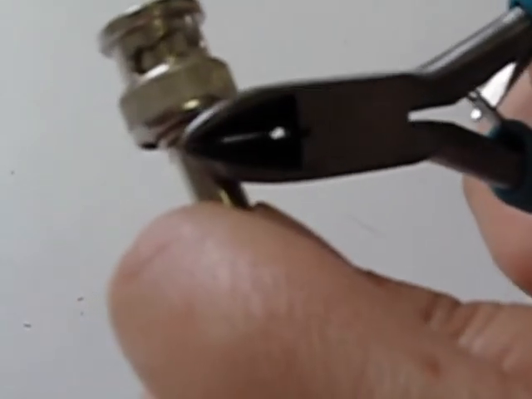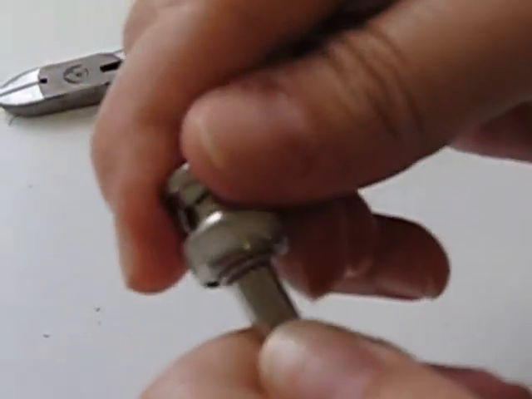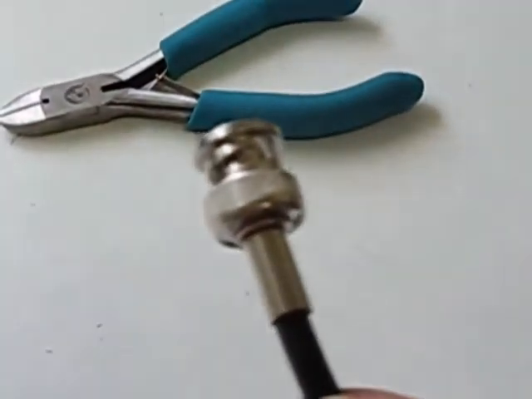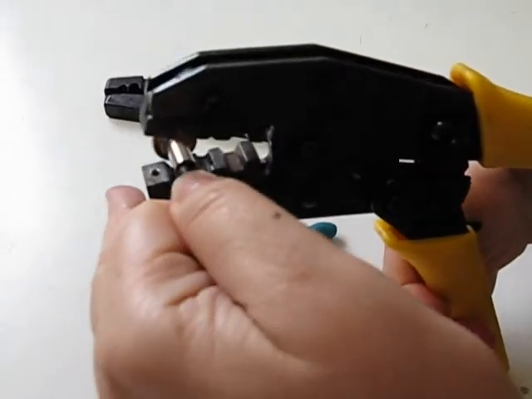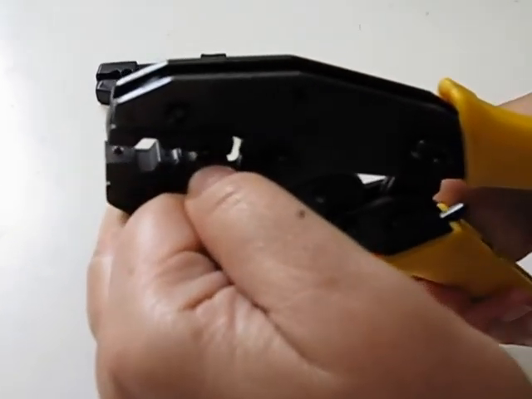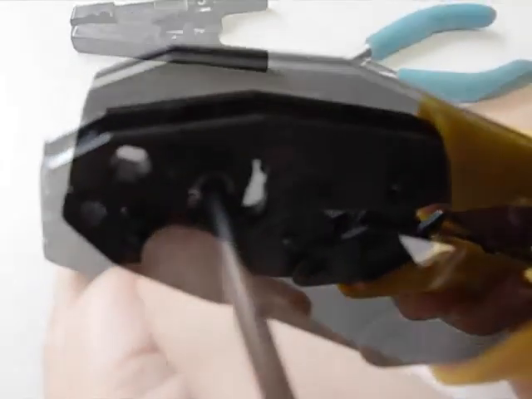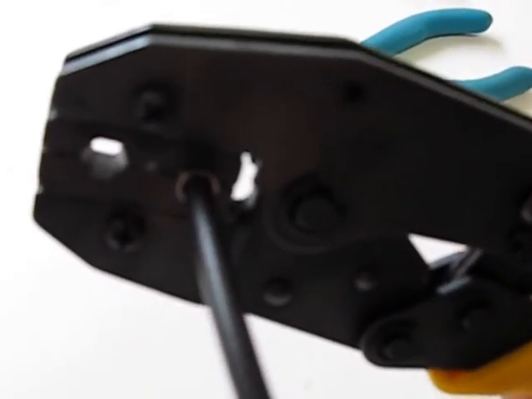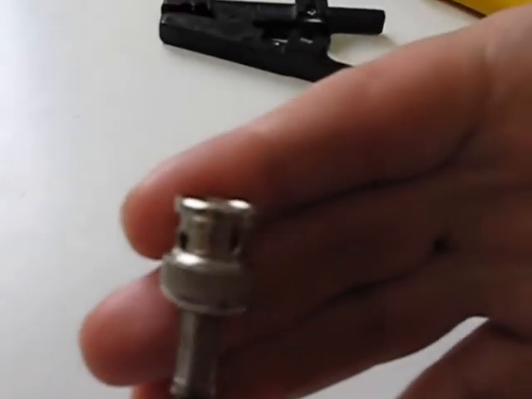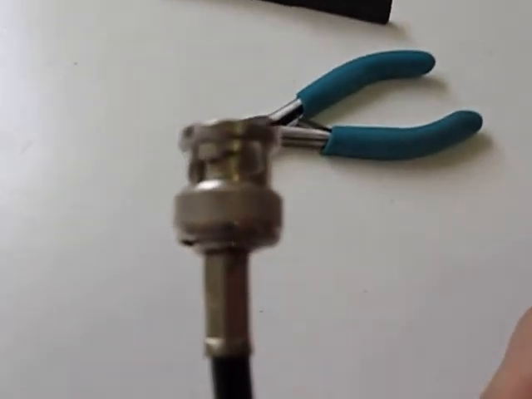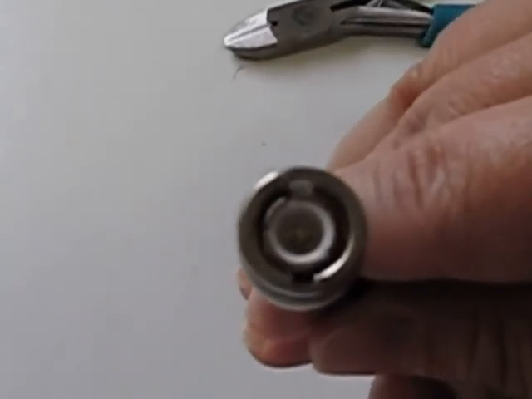The excess braid is trimmed off and the sleeve is now ready to be crimped. The sleeve is crimped using the same crimping tool as used with the pin. This close-up shows the completed termination.